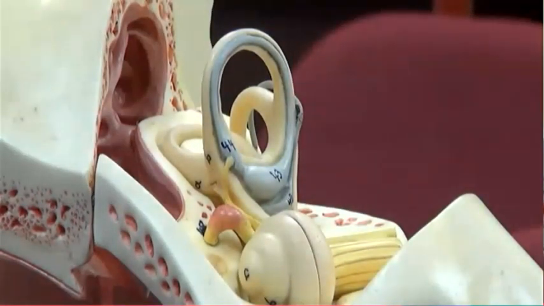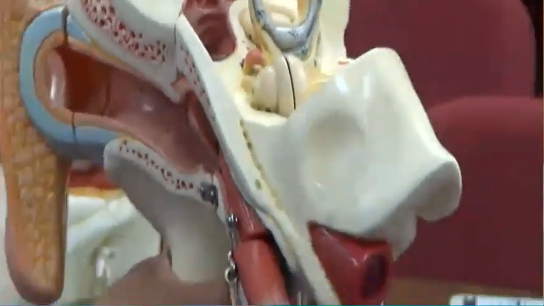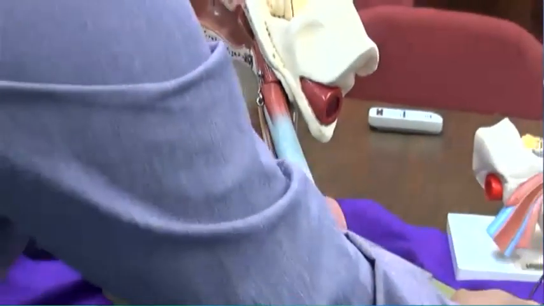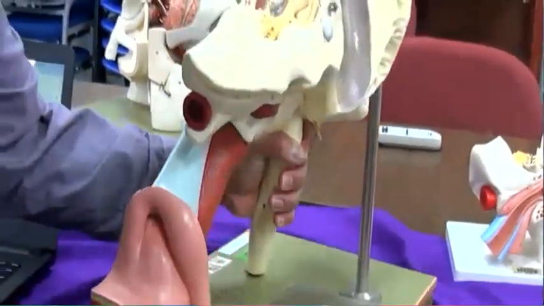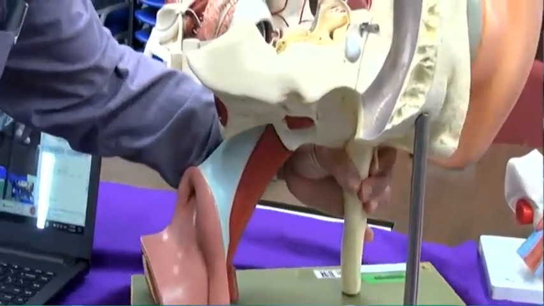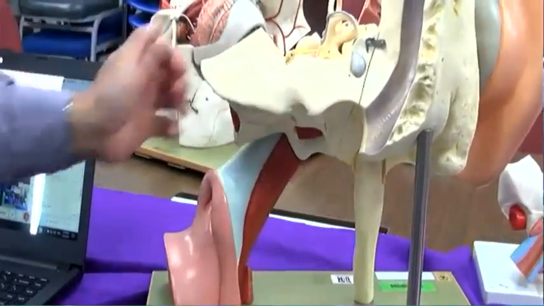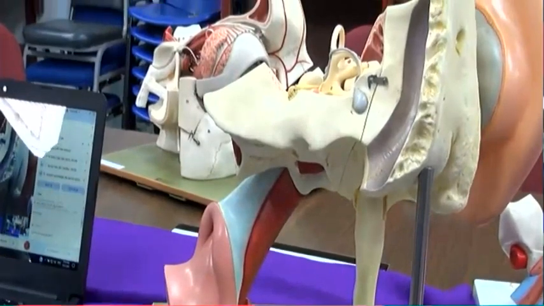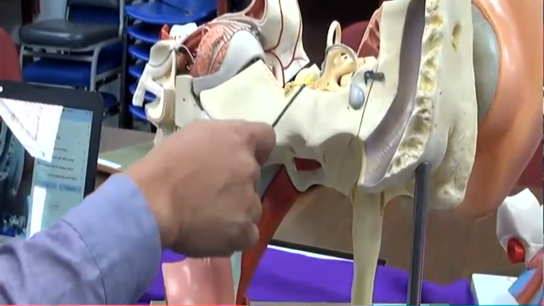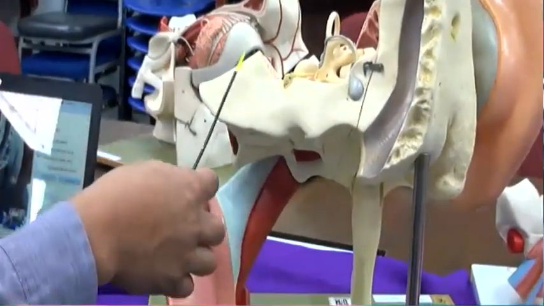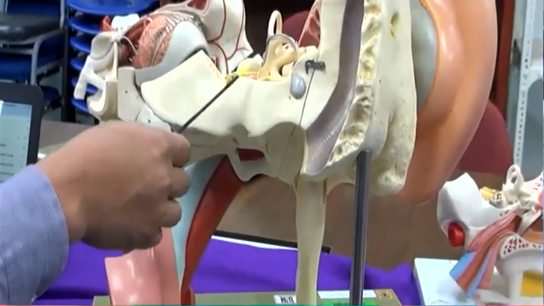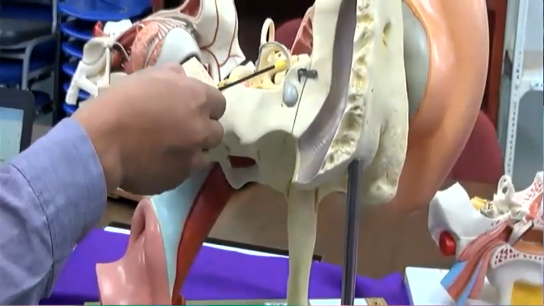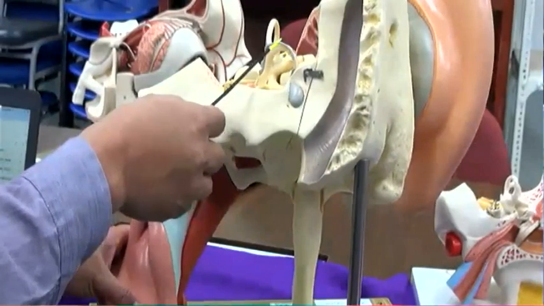Probably I'll turn around this model and let's see what we can see from behind. This is the posterior view looking from behind. This is the posterior semicircular canal.